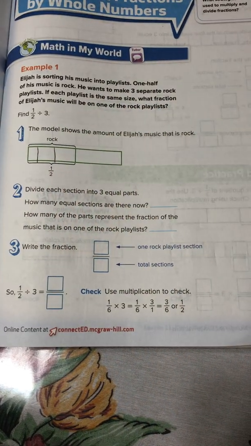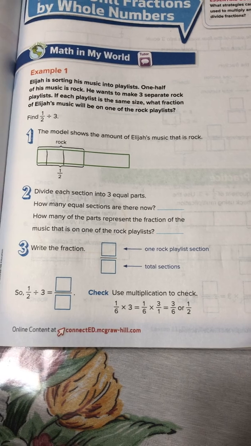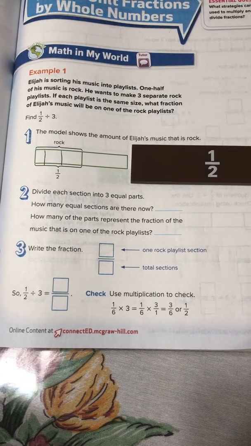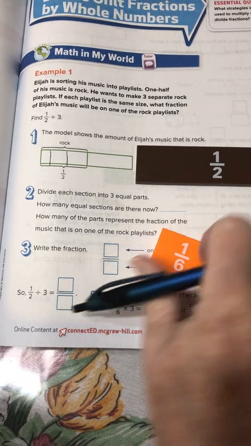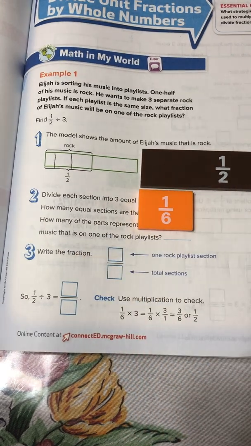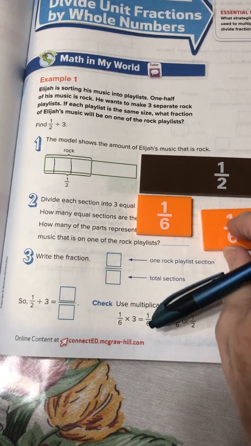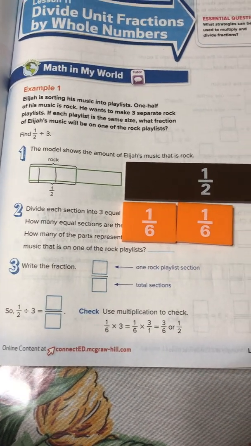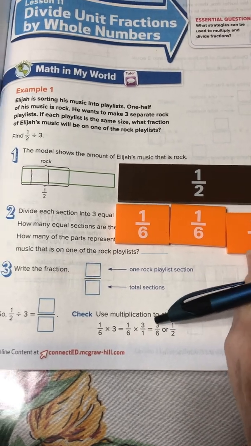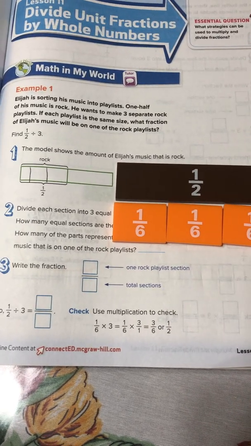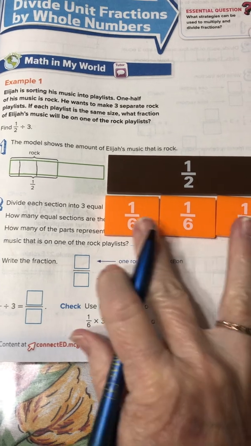And I can show you that. There's 1/2. And if we divide that half into 3 equal parts, each one of those parts is 1/6.